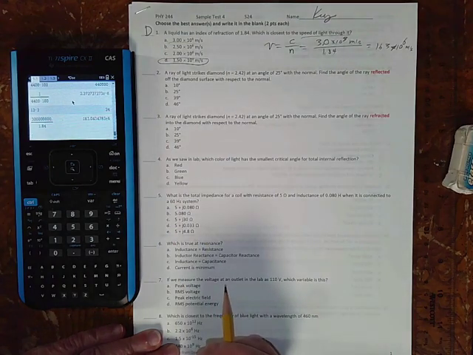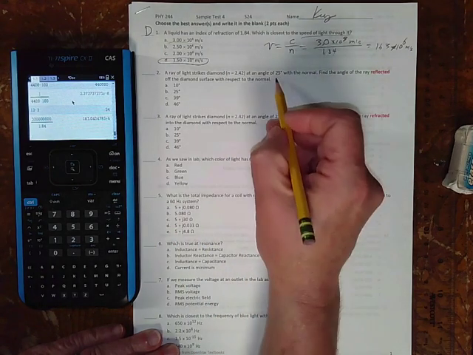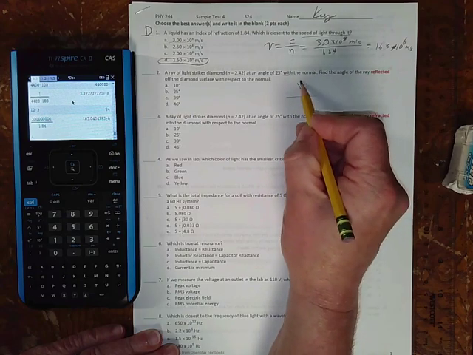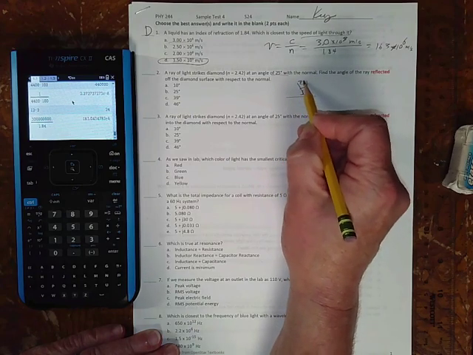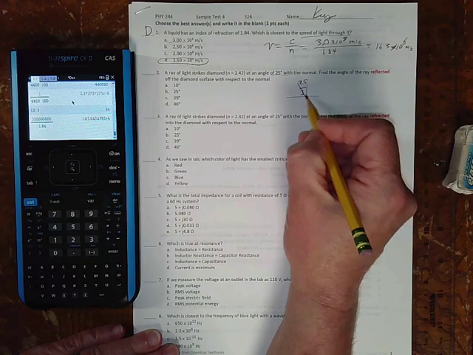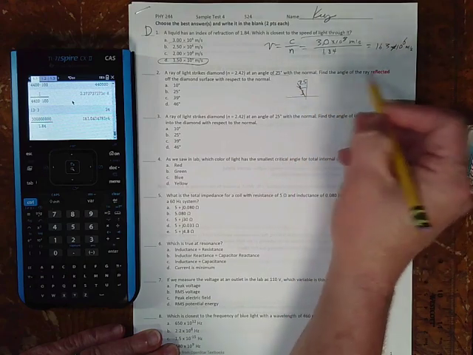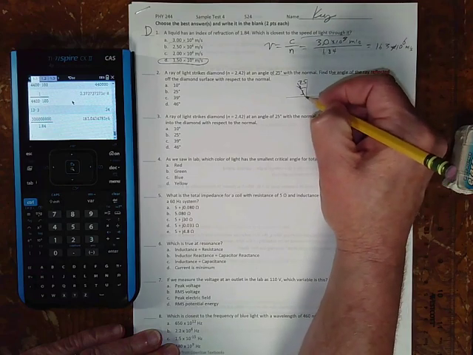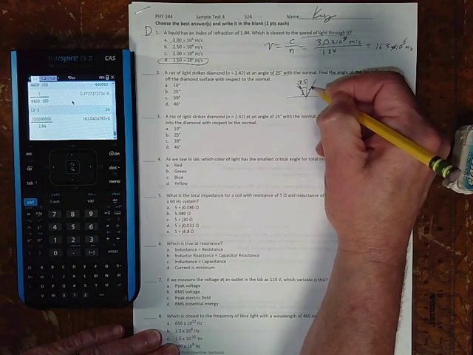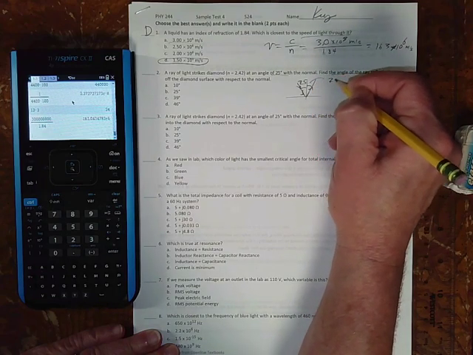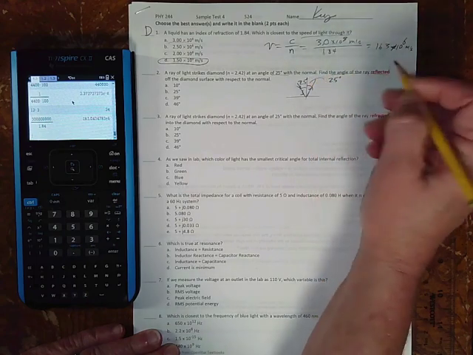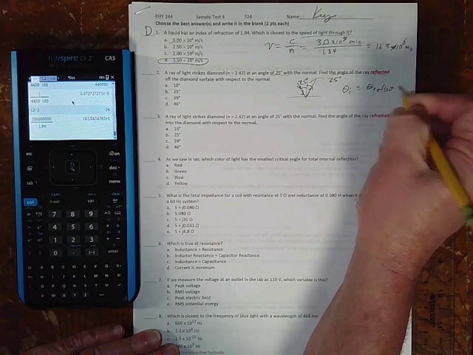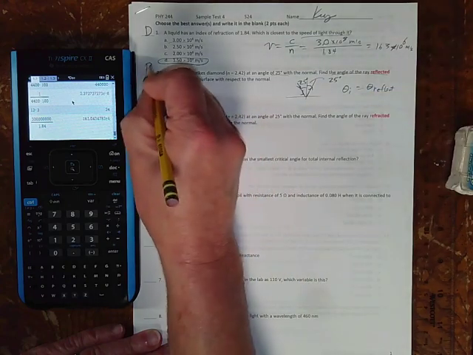All right. A ray of light strikes a diamond at an angle of 25 to the normal. All right, so we got something like this, 25. Strikes it. The angle of the ray reflected off the diamond surface, so the reflected just bounces right back off, and we always have that theta incident equals theta reflected, so we just have 25.